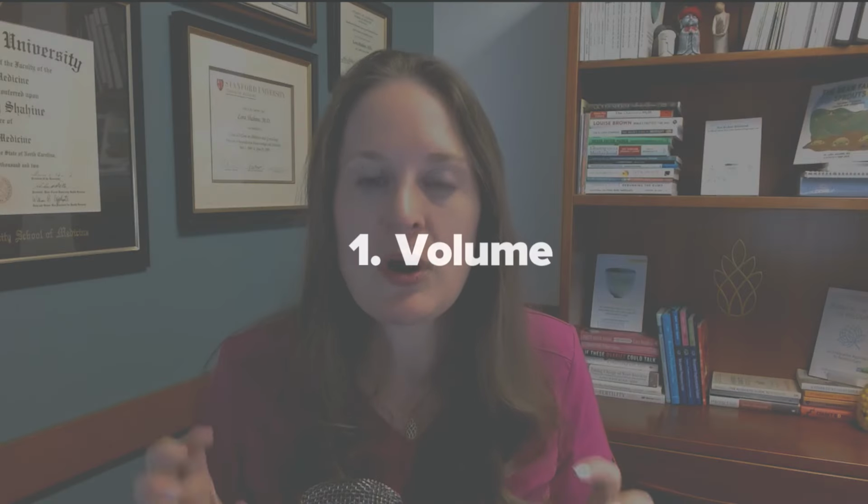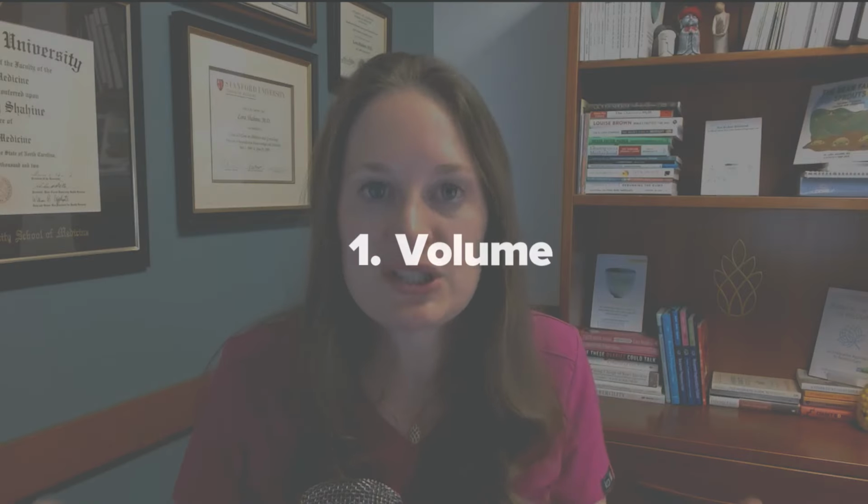The first thing to look at with a semen analysis is the volume, or how much stuff is coming out. The ejaculate includes not only sperm, but also secretions from the prostate gland and other glands along the male reproductive tract. A normal volume is about 2 to 5 milliliters. So if you're looking at your semen analysis, it'll say volume and it'll usually be reported in milliliters.